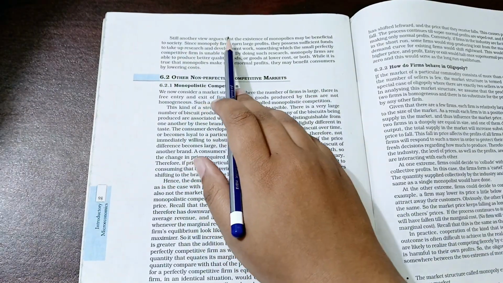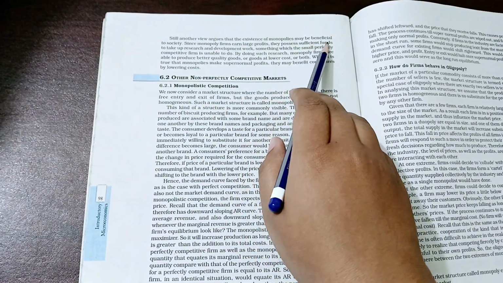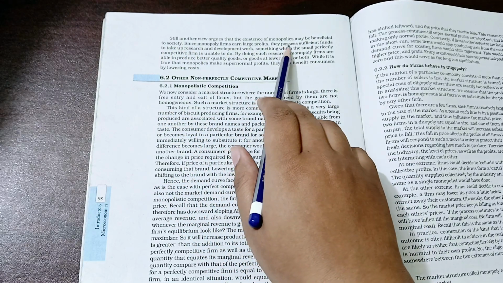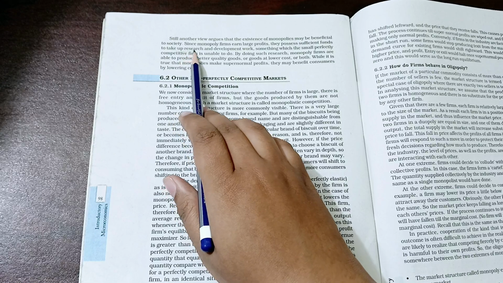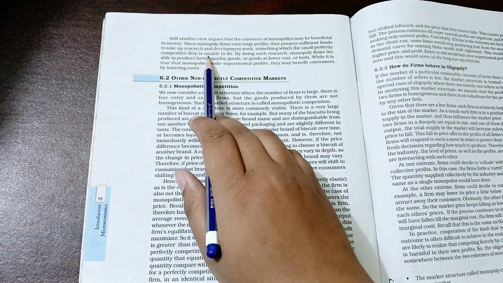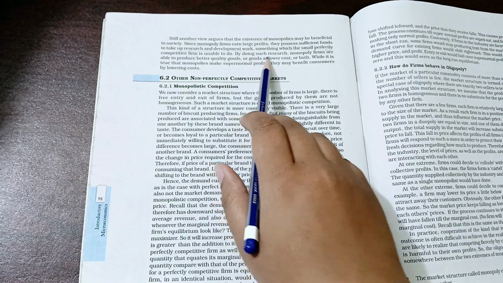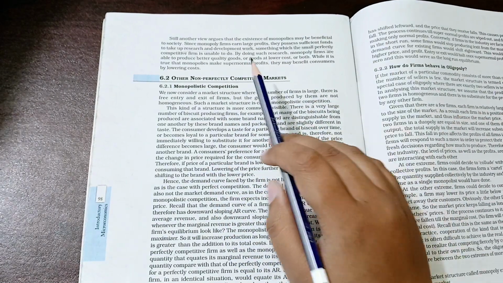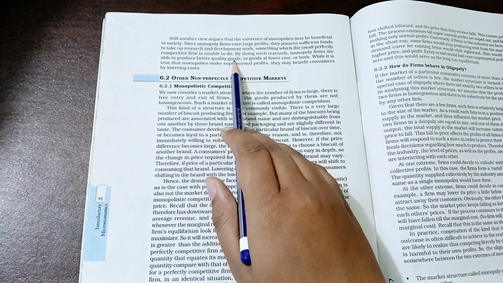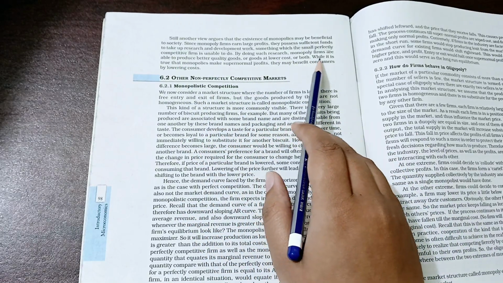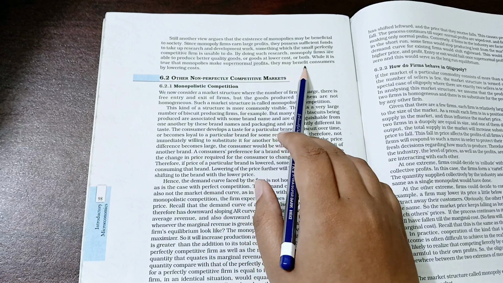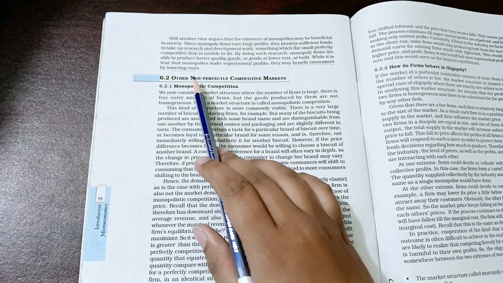Still another view argues that the existence of monopolies may be beneficial to society. Since monopoly farms earn large profits, they possess sufficient funds to take up research and development work, something which the small, perfectly competitive farm is unable to do. By doing such research, monopoly farms are able to produce better quality goods or goods at lower cost or both. While it is true that monopolies make supernormal profits, they may benefit consumers by lowering costs.